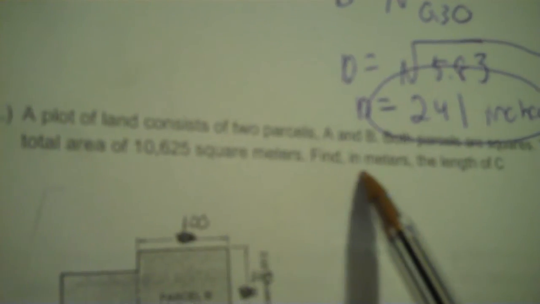Okay, number 9 is the toughest one, I would say. A plot of land consists of two parcels, A and B. Both parcels are squares. Okay, that's important that they're both squares. The plot has a total area of 10,625 square meters. Find in meters the length of C. So I have to find how long C is.